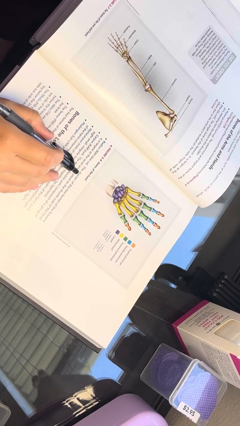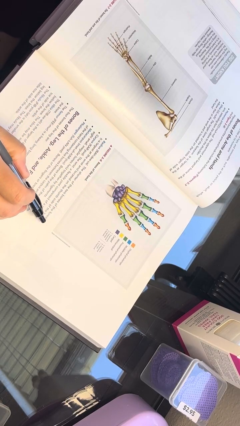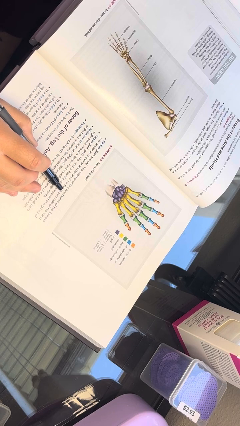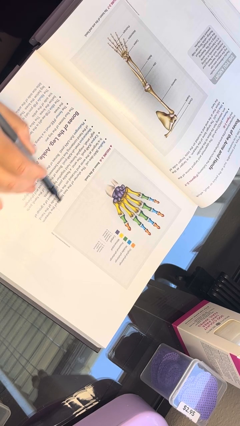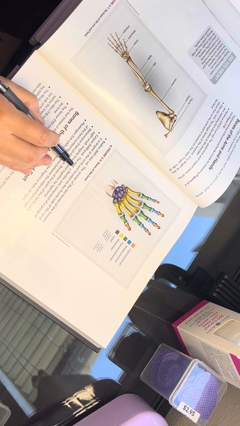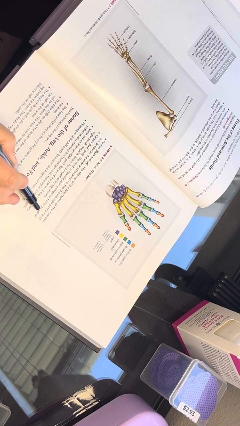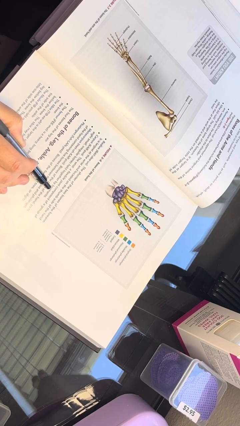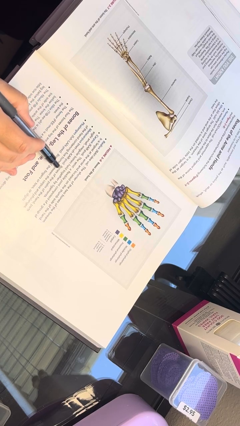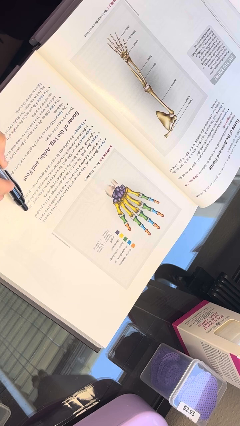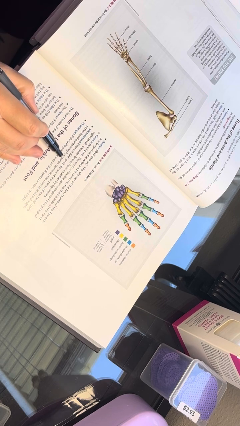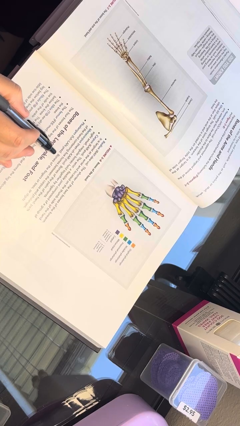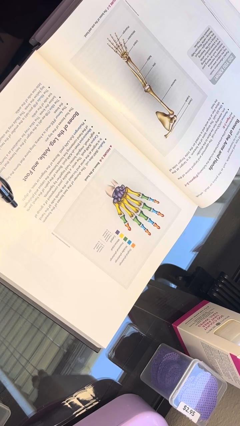Radius, the shorter of the two bones of the forearm. It is the largest at the wrist and located on the thumb side of the hand. Carpus, the wrist, a flexible joint composed of a group of 8 small, irregular bones held together by ligaments. Metacarpus, bones of the palm of the hand, parts of the hand containing 5 bones between the carpus and the phalanges. Phalanges, bones of fingers or toes or digits.